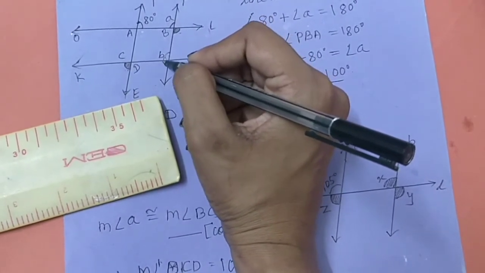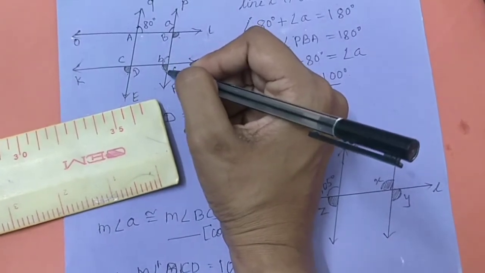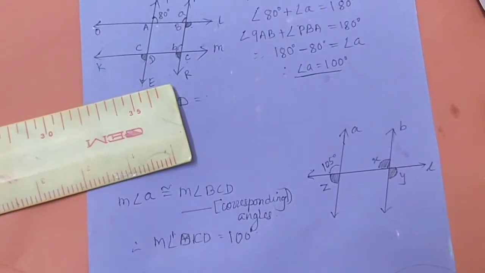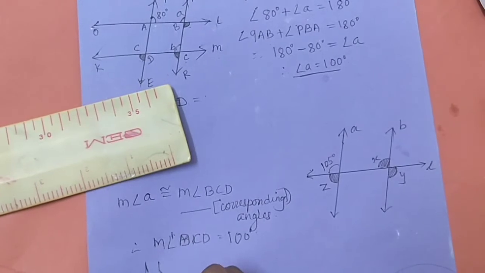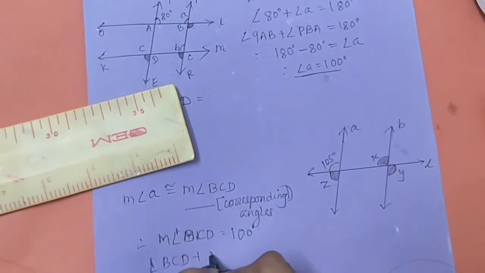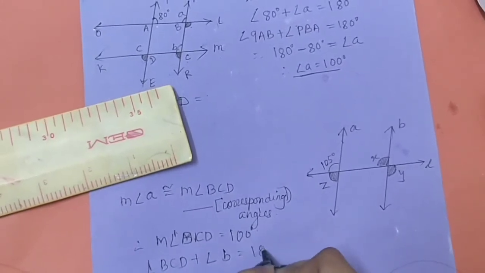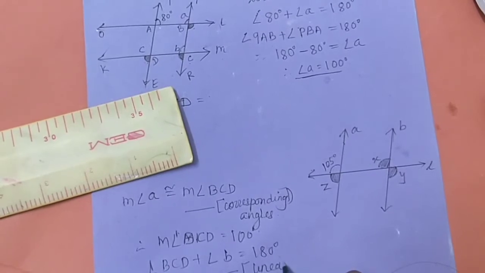Now this angle plus this angle, they are linear angles, that's why they will make 180 degrees. So I'm going to write here: angle BCD plus angle B will be equal to 180 degrees. Reason you will write linear angles.